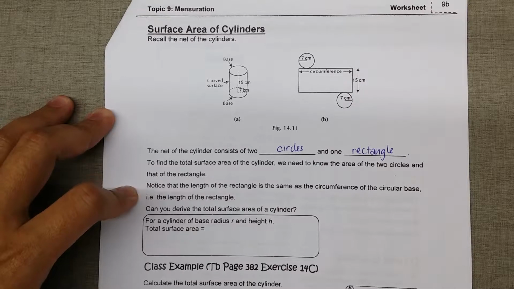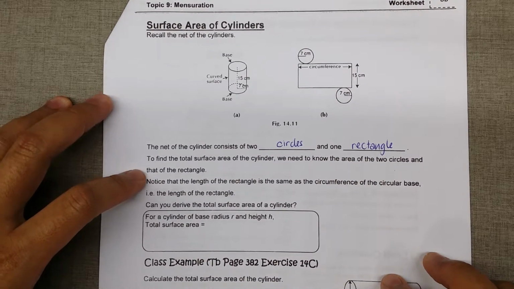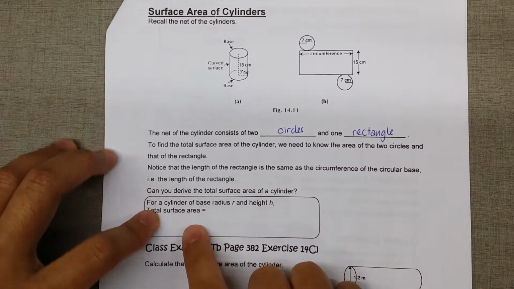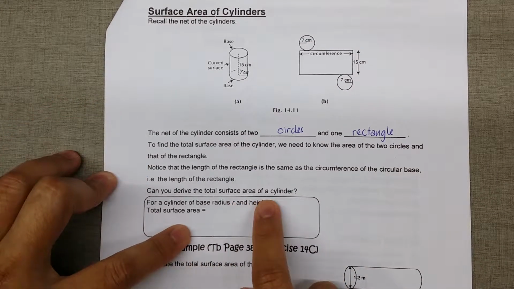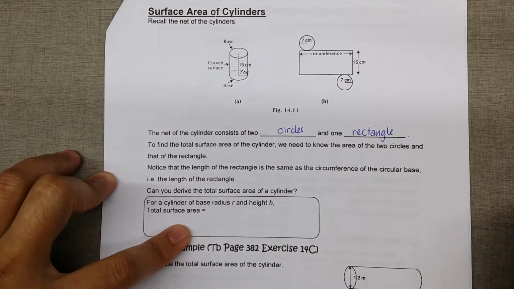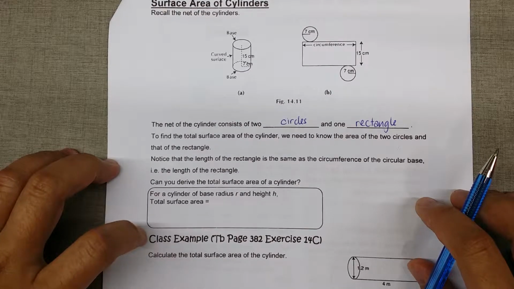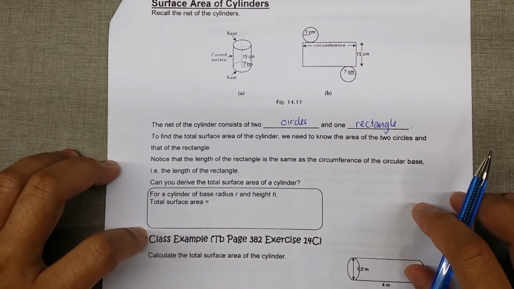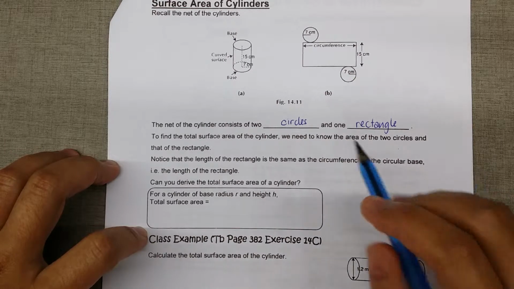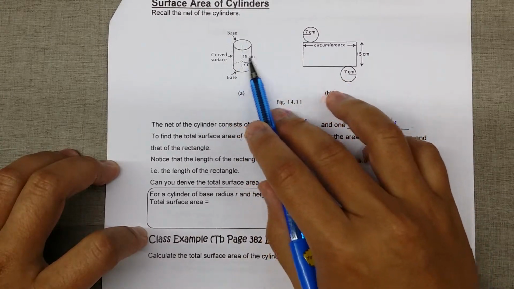To find the total surface area of the cylinder, we need to know the area of the two circles and that of the rectangle. So can you derive the total surface area of the cylinder? Think about it. Very good. If you can recall from the previous part about prism, we need to add the top and the bottom and the surface area around, right?